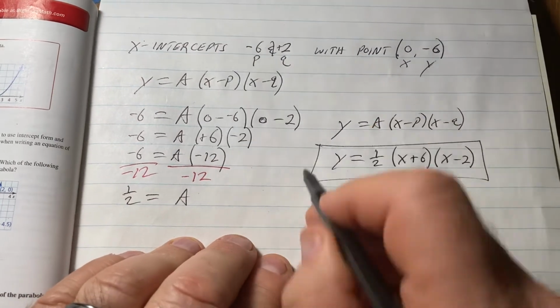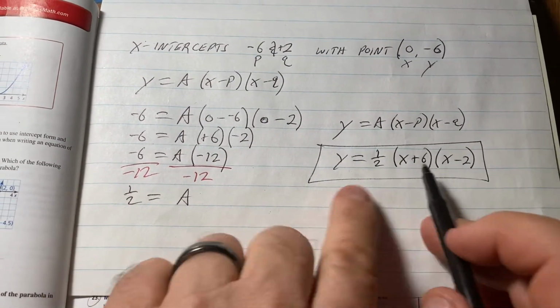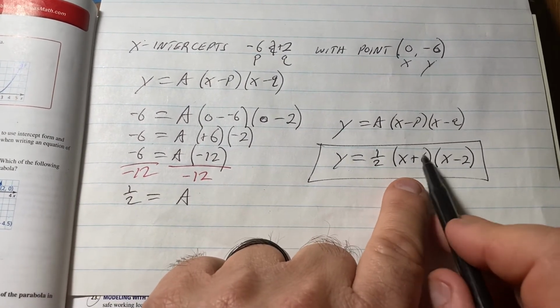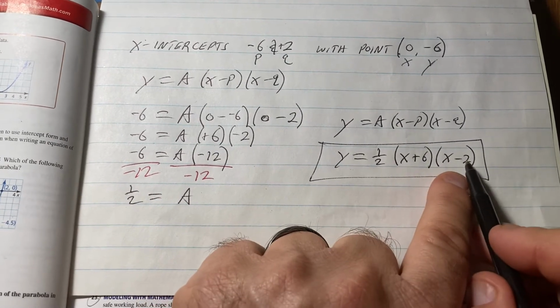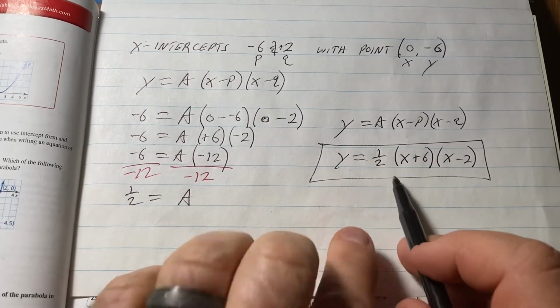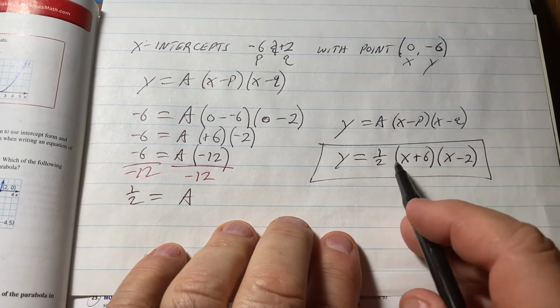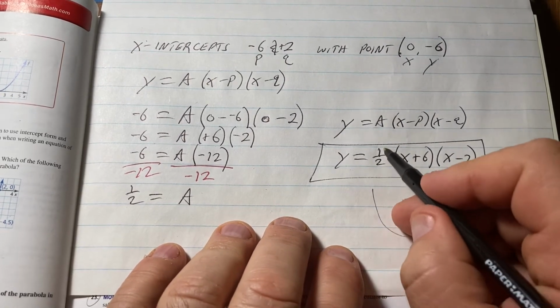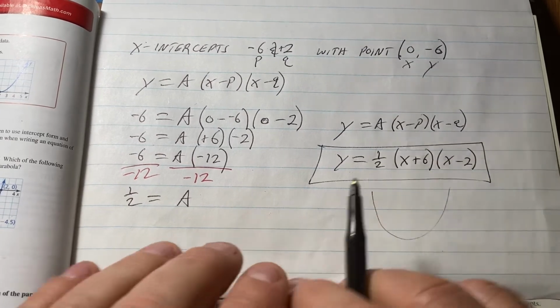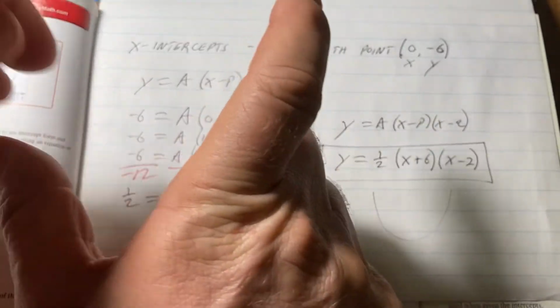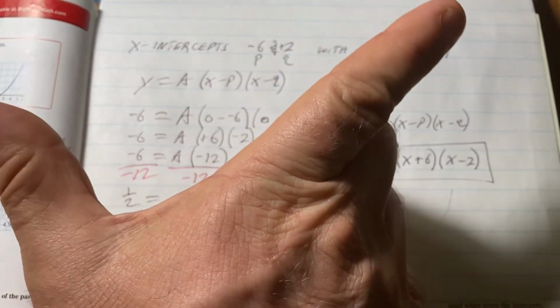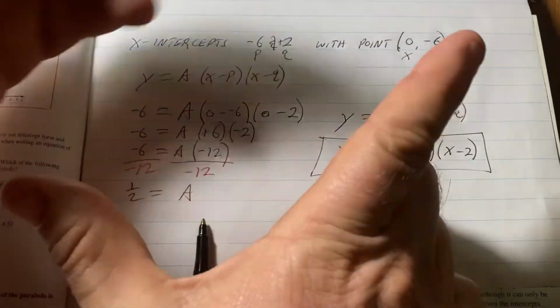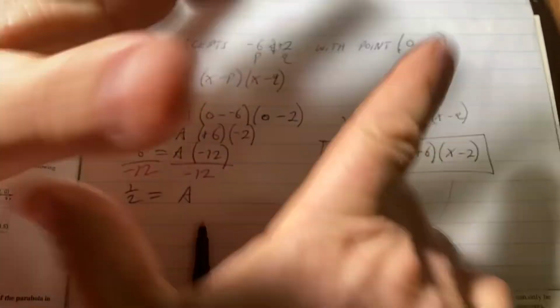There's your equation. For this equation, we know that the x-intercepts are negative 6 and positive 2. A has a value of 1/2. Since that's positive, the graph is going to open upwards. Since this number is between 0 and 1, compared to a regular graph, this graph is going to be compressed, squished, squashed.